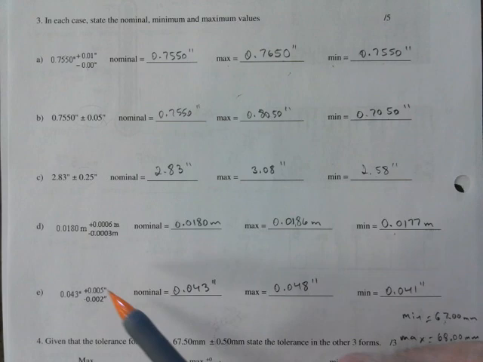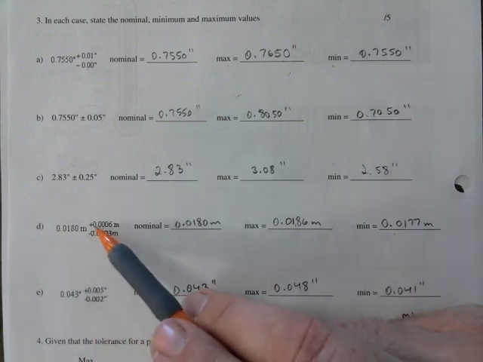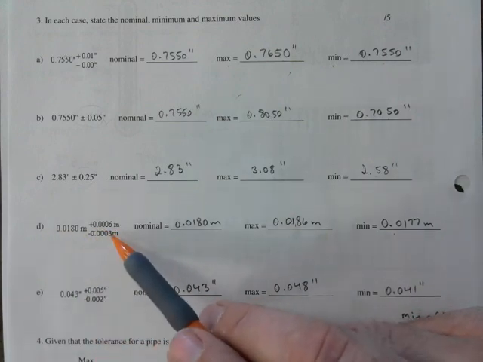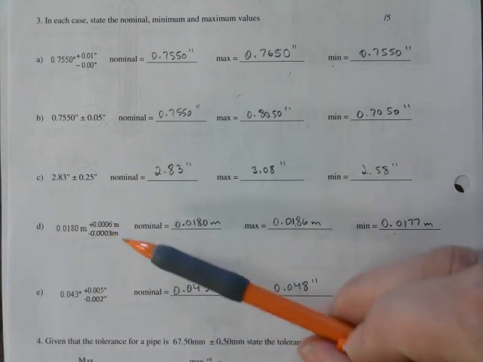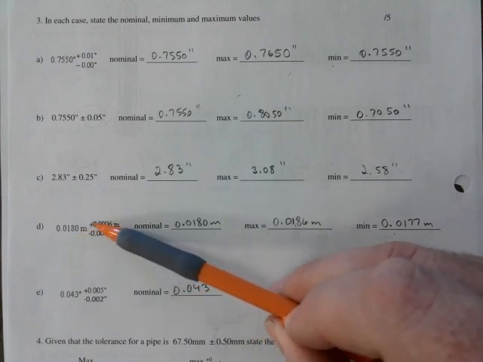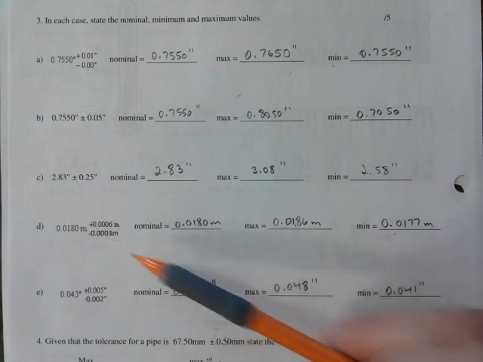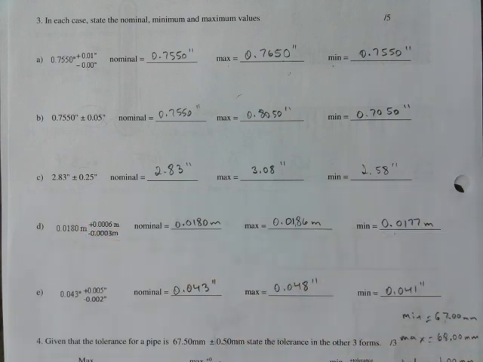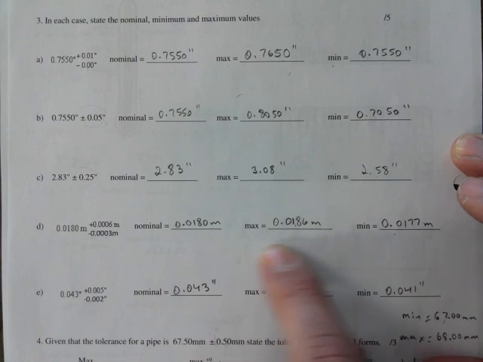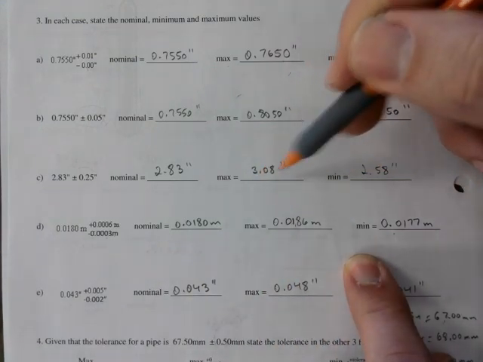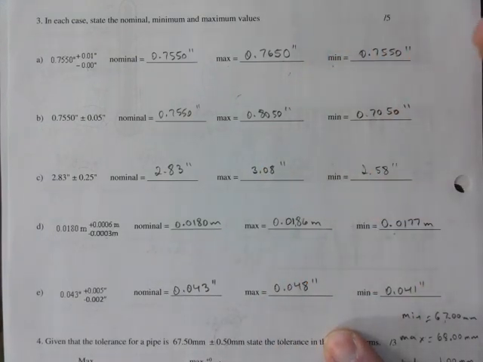And then look at D. D has a plus and a minus. Usually one of them is 0. Yesterday I did tell you about the curveball. But if you just follow, you add it to get your max, and then you subtract these two to get your min. Just like that. And every single time you could find the tolerance by just subtracting the max and the min. That would be your tolerance. I don't know why I didn't add it, but that's still expected.